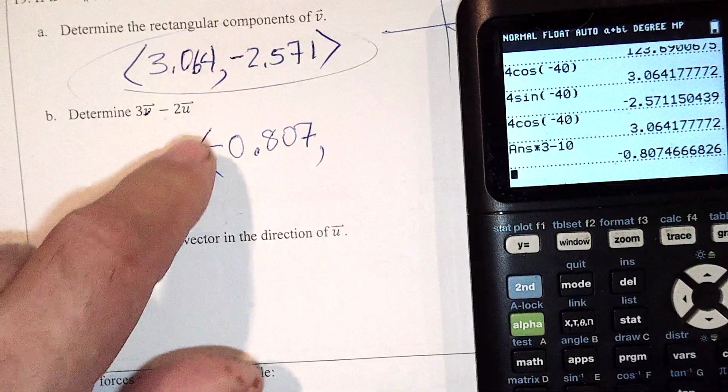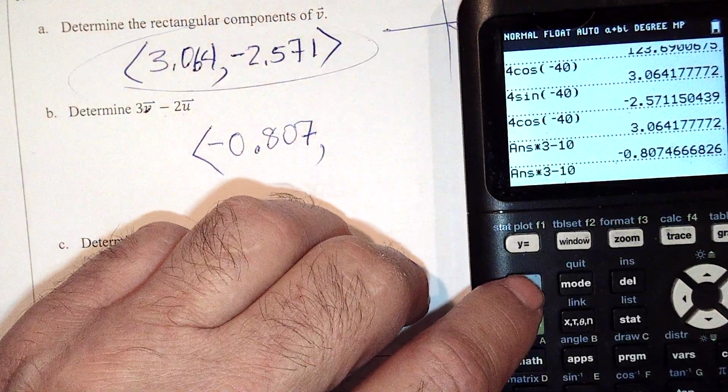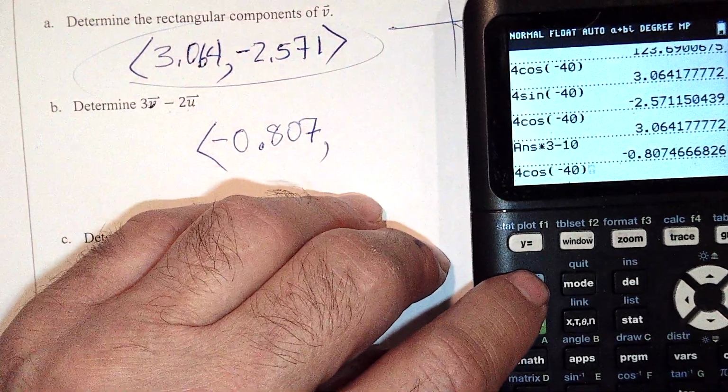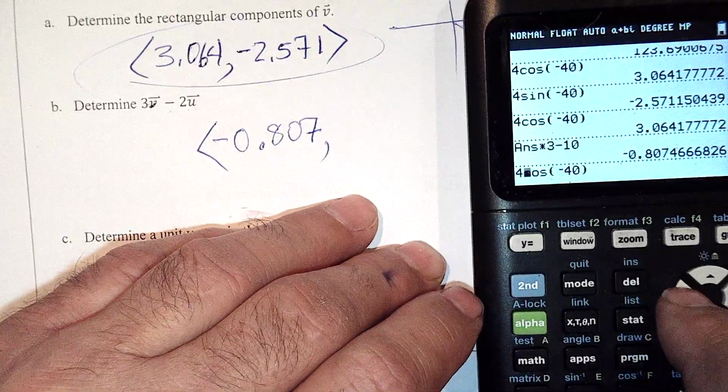I got to do the same for the y direction. So now I got to go back.